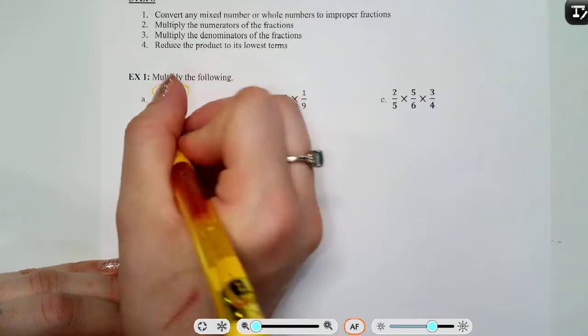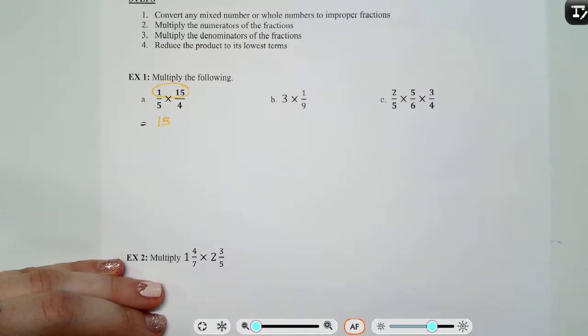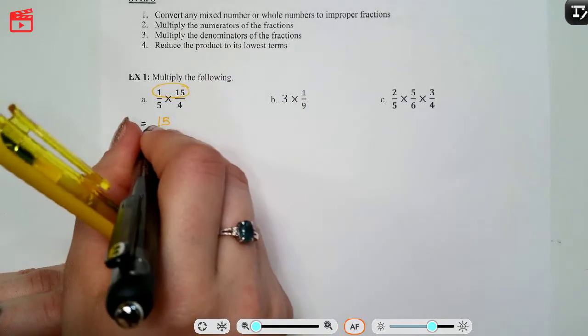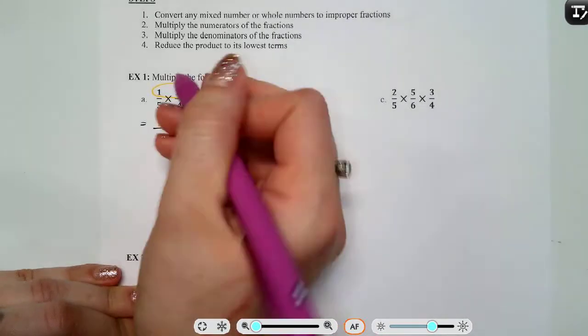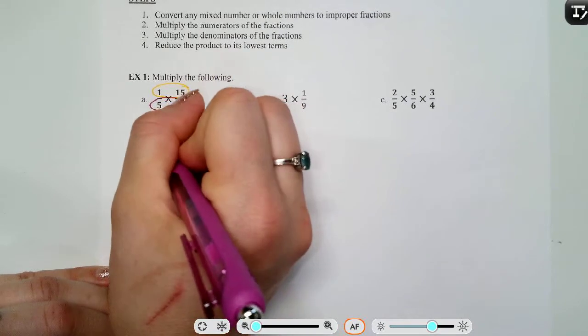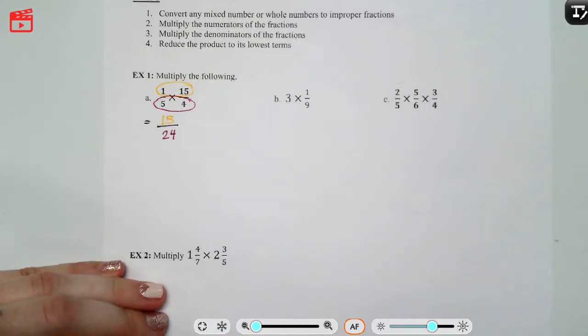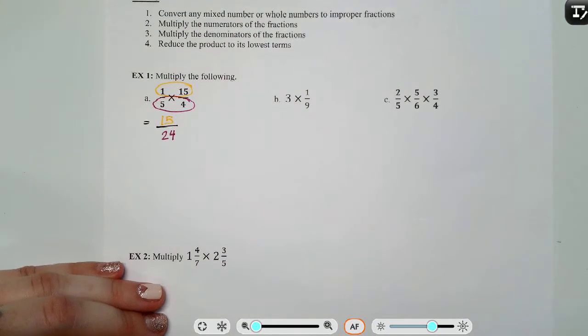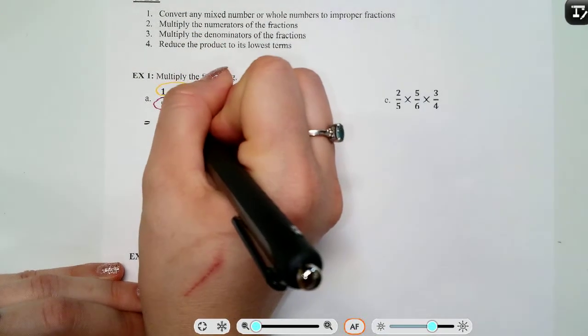1 times 15. Anything times 1 is itself. And then 5 times 4. 24. Can that be simplified? Let's see, 15 and 24. Those are both divisible by 5. Sorry, by 3.